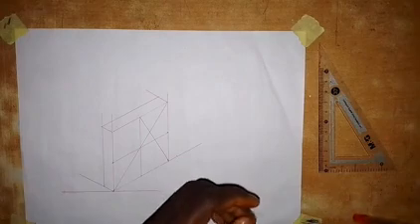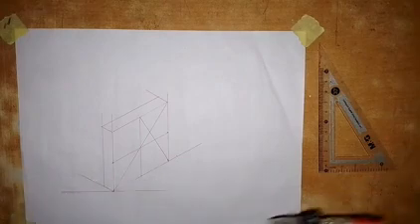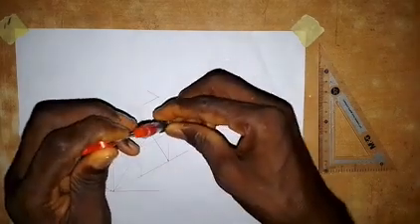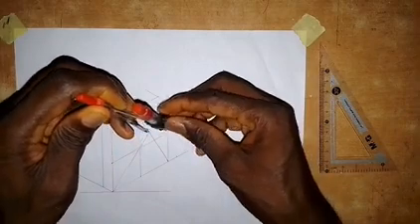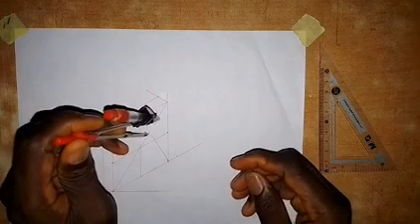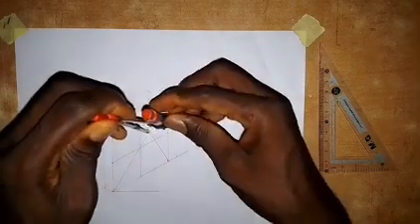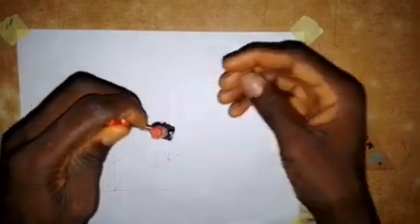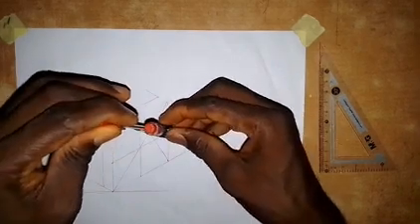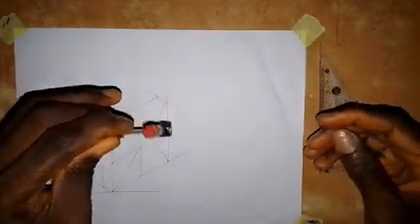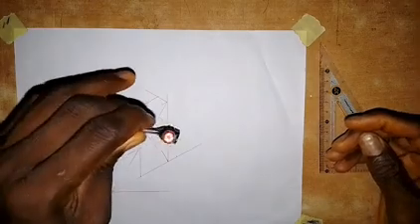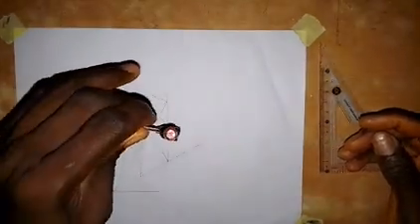So let's look at it now. We take our compass, putting it at this point here, and then we extend to this point. I need to reduce this a bit. Okay, so we extend to this point here. Then I'm going to draw an arc from this point, like this. Okay, so we have this arc now.